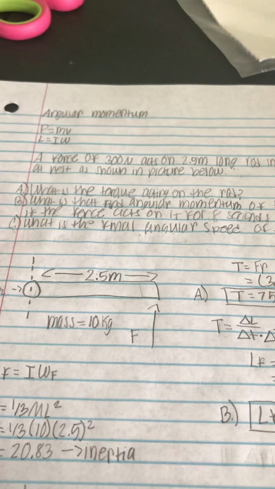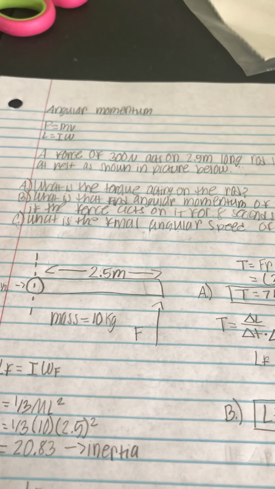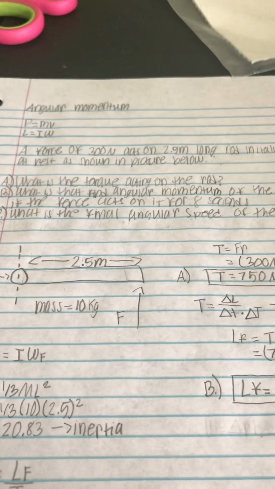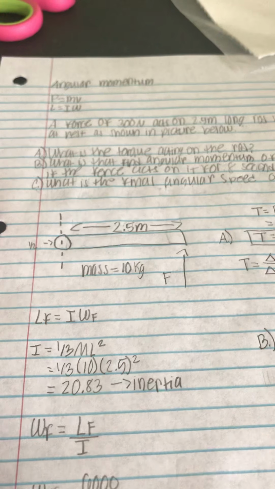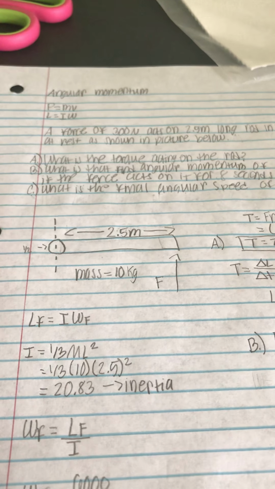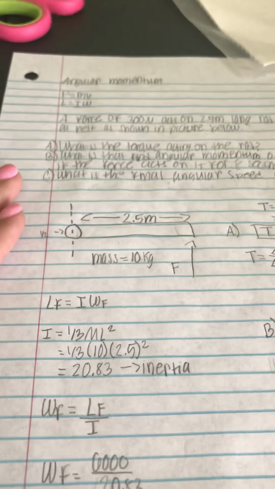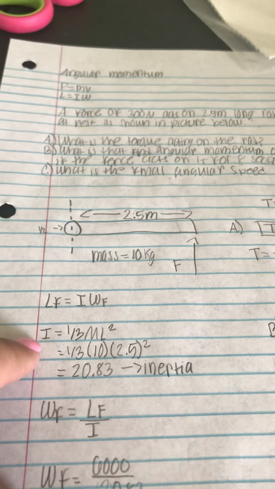And part C wants us to find what is the final angular speed for the rod. Well, this is 2 parts. You can't just automatically go to finding the speed. So first you need to find the inertia.